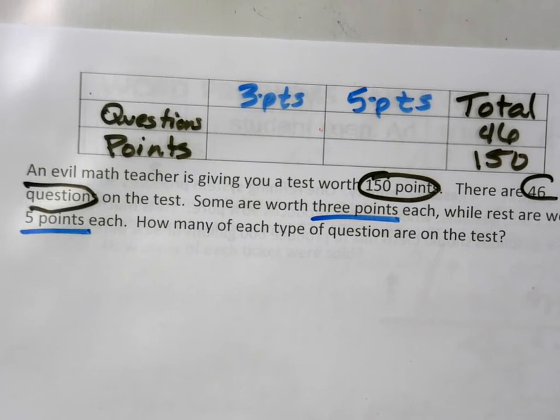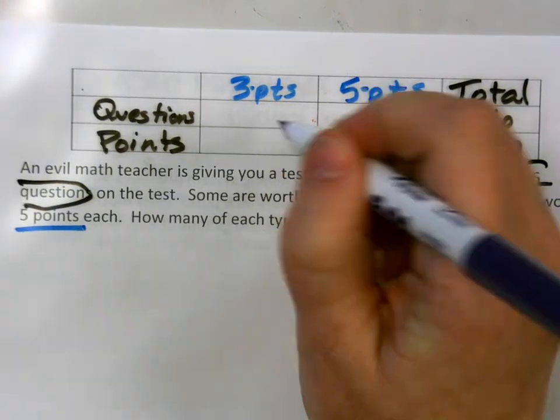So what variable would we use if there's not a good letter that we could use? We can use 3 or 5 as our variable because those are numbers, and they're talking about the same thing. So what variables would we use? X and Y.